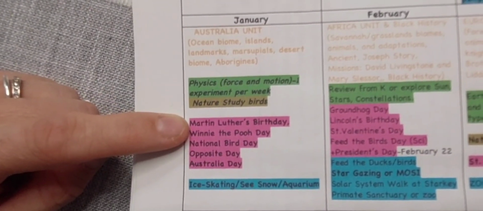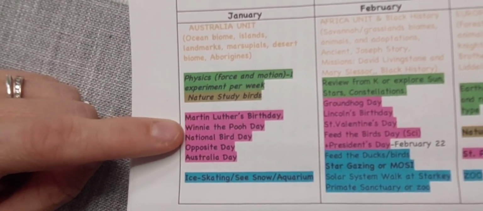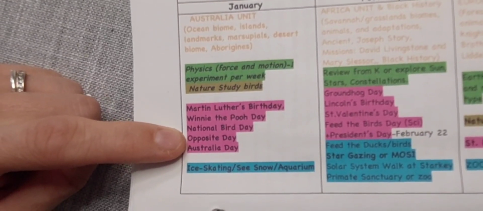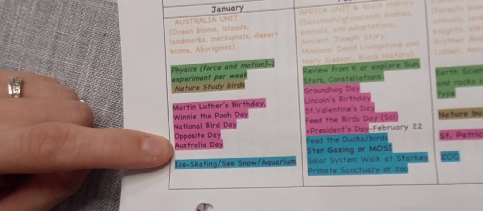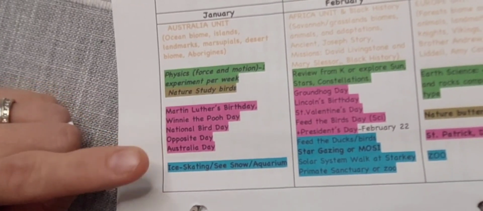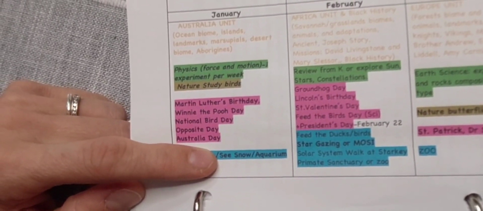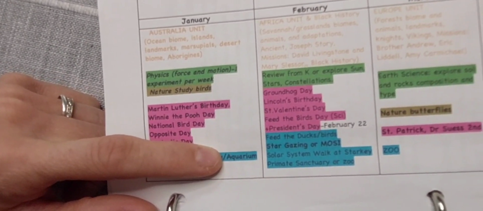These are the holidays. We had a lot of fun with Martin Luther King Jr. Day, Winnie the Pooh Day, National Bird Day, Opposite Day. I don't know if we're going to do that or if we already passed it. And then Australia Day at the end of the month is kind of a sum up of your Australia unit. Ice skating is a fun thing to do. See snow if you can. We live in Florida. I don't think we're going to have time to take a trip up north. And an aquarium is something we do.